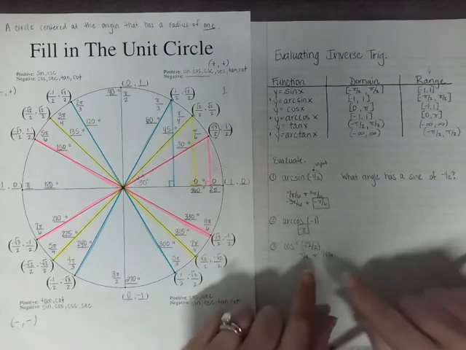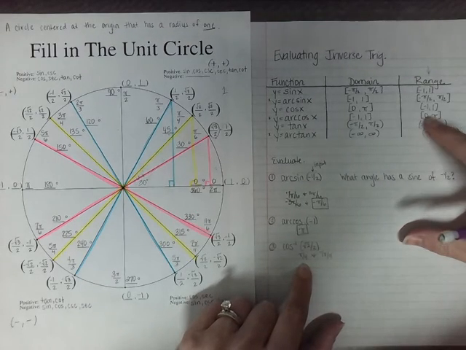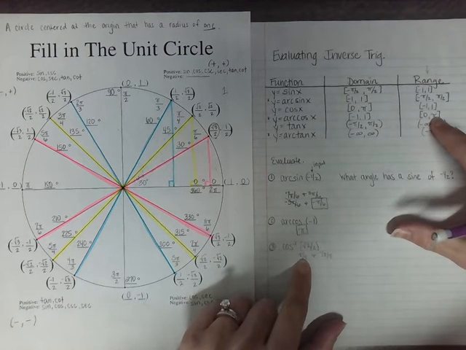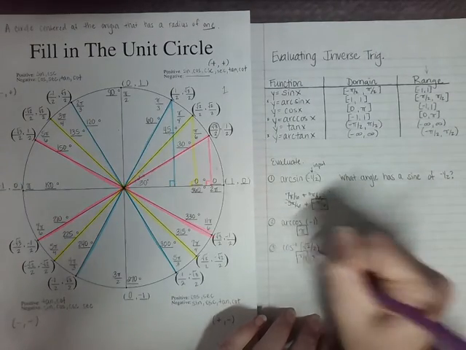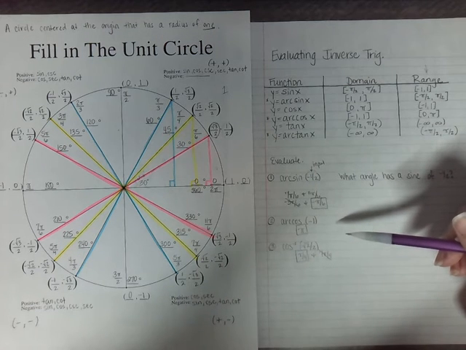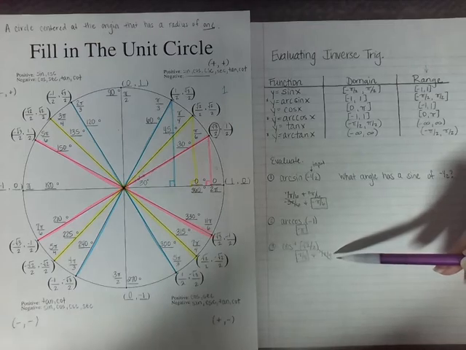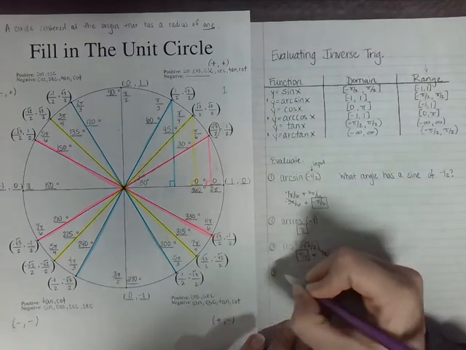All right, let's see if either one of those fits in arccosine's range, which is 0 to π. π/4 already falls between 0 to π. 7π/4 is too big, so π/4 is our answer. So sometimes you don't have to do the thing where you add 2π and subtract 2π, finding the coterminal angle. Sometimes you don't have to do that because your angles already fit. If they don't fit, that's when you need to do that. All right, let's try another one.